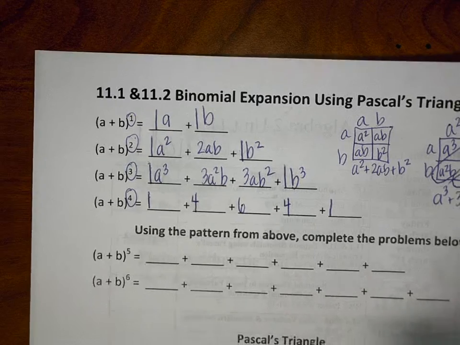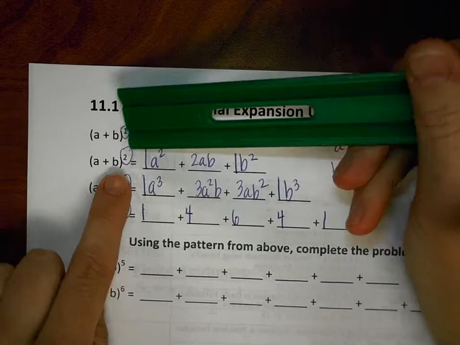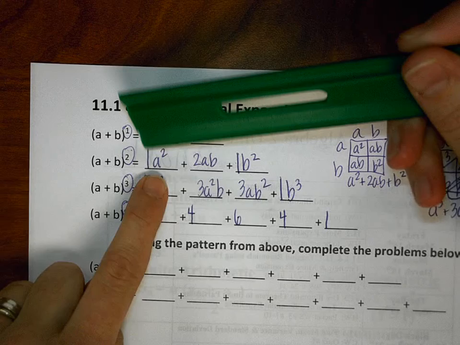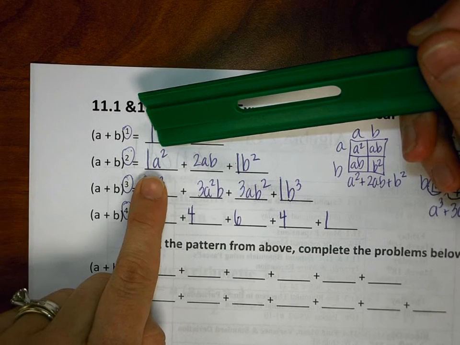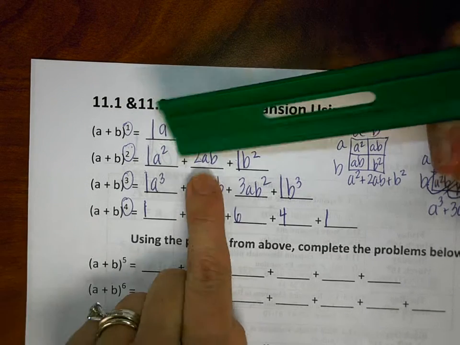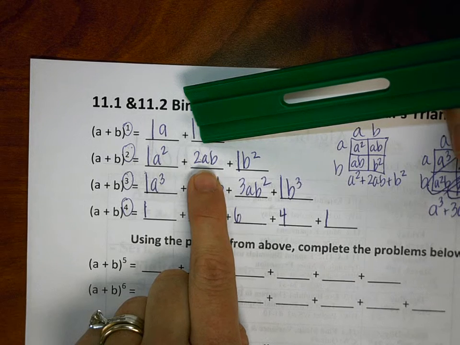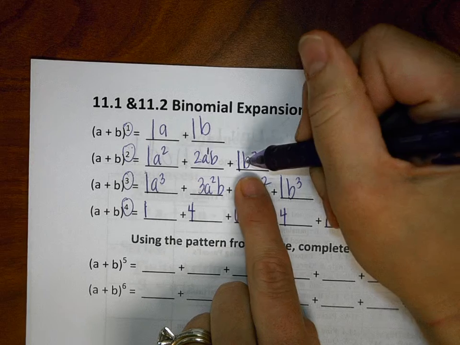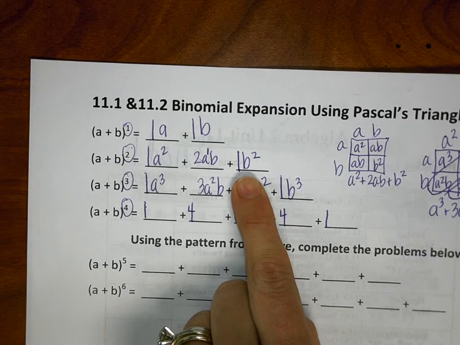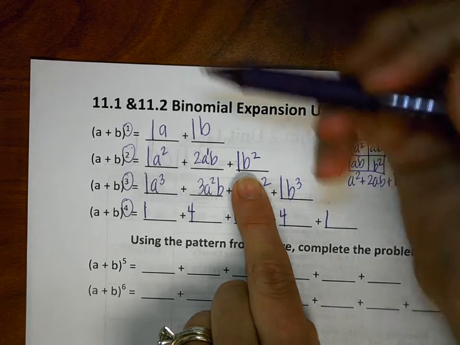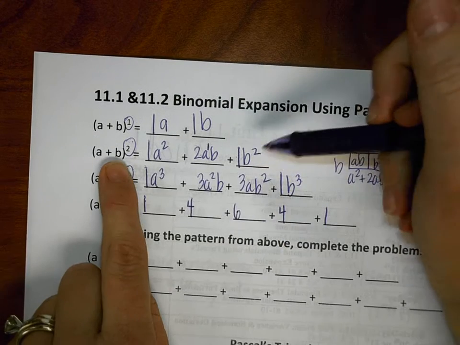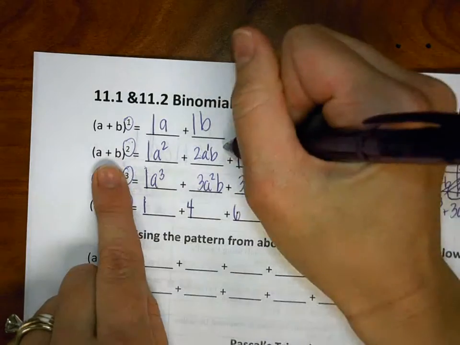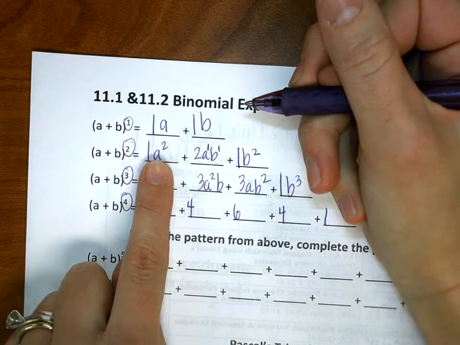If you notice here, see how this is a second power? A started as a second power, then it goes A to the first power, and then this would be A to the 0, but it's not there because it's 0, correct? If you look here, this is my second term. Here it's B squared, and then it goes B to the first, and then there's B to the 0. Okay, so we go to this one.